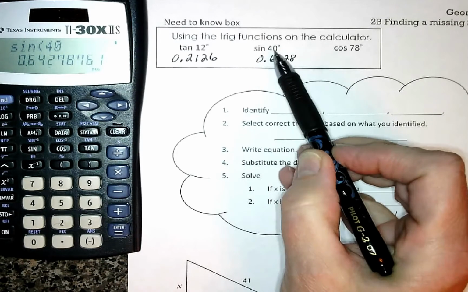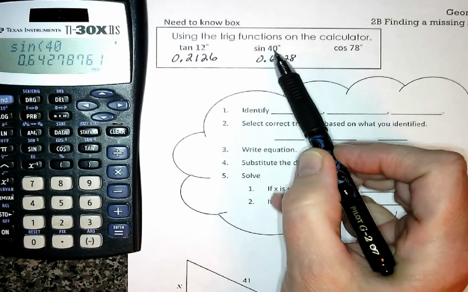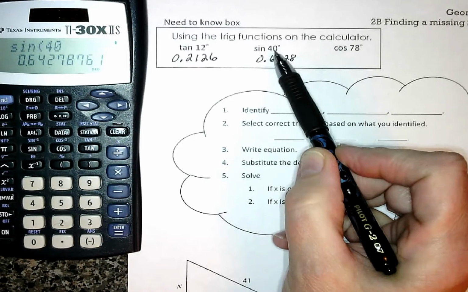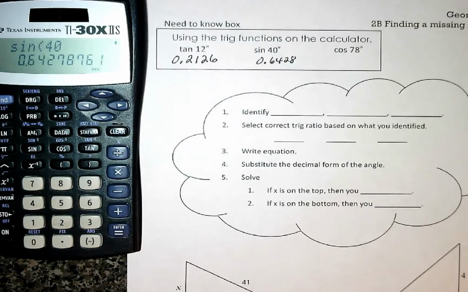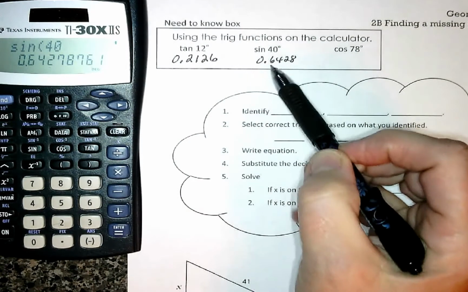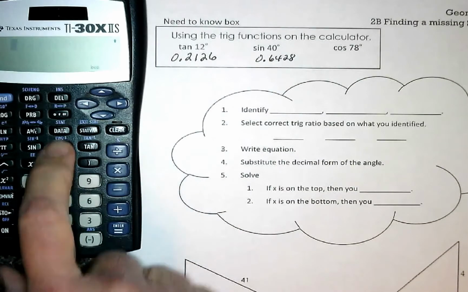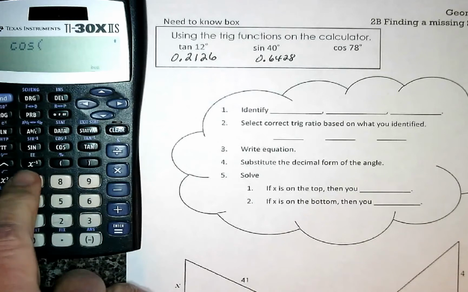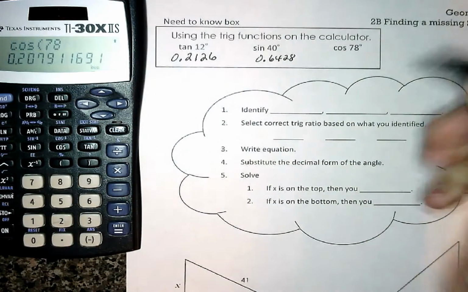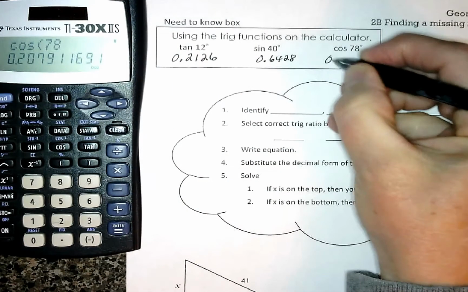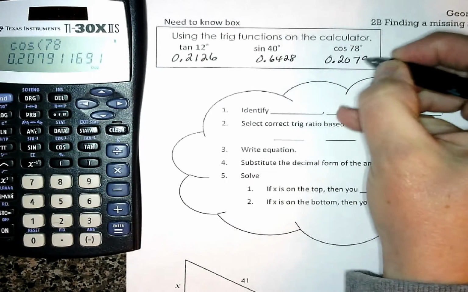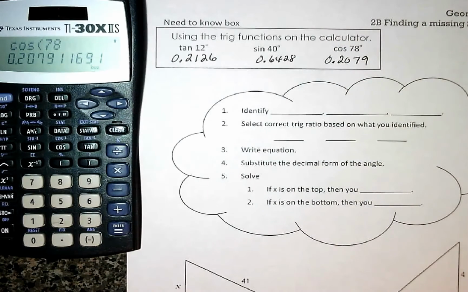Because sine of 40, we can't use that really to solve. We have to use it to set it up, but we can't use it to solve an equation. Instead, we have to use this decimal form to substitute it into the equation to help us solve it. That'll make more sense in just a minute. So cosine of 78, punch that in, I'm going to get 0.2079. Okay, so that's the decimal form of that ratio of cosine of 78.